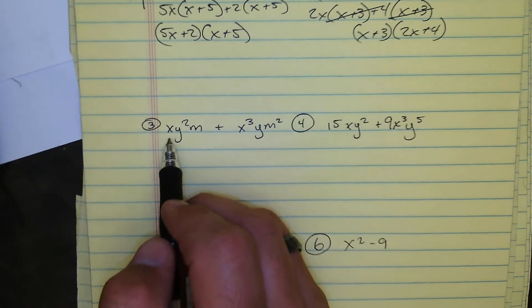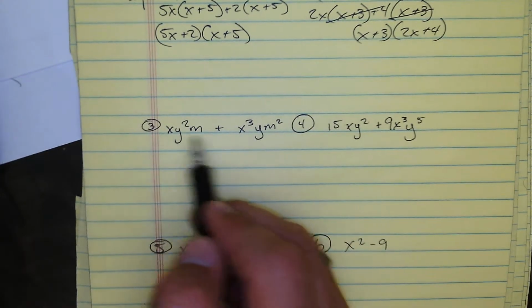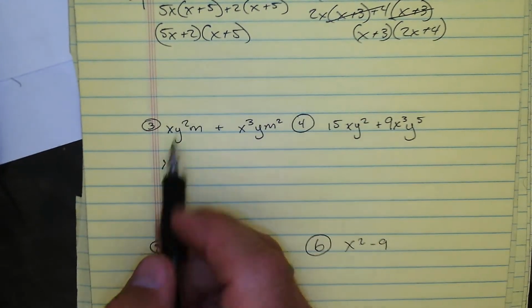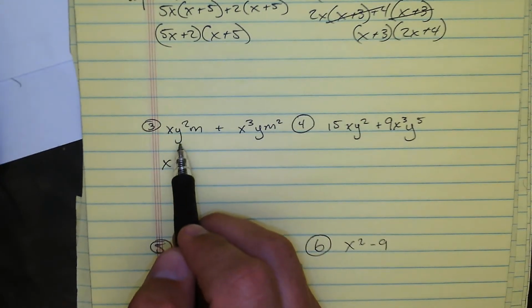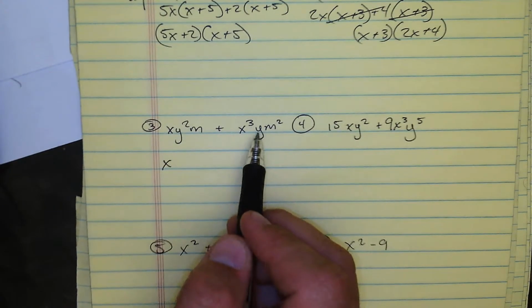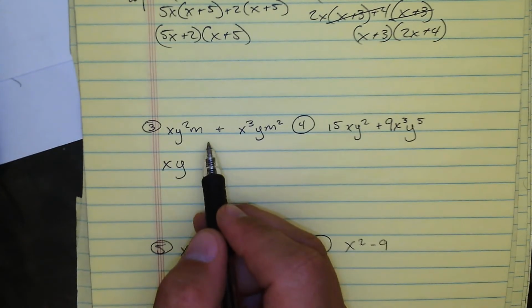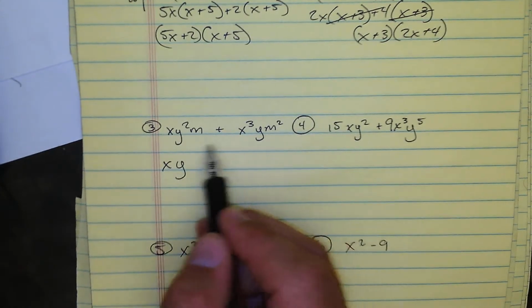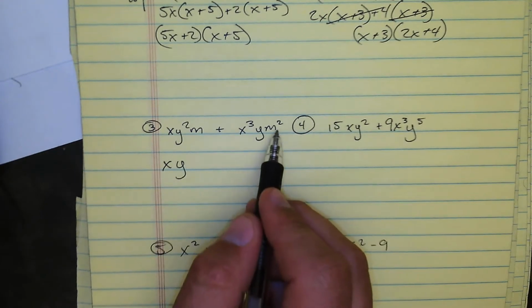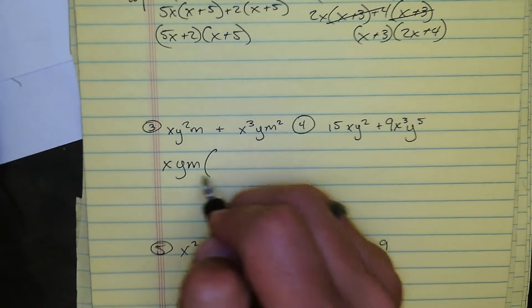In the first term, I can pull out an x, and the second term I can pull out an x to the third. So the largest I can pull out of both is just an x, so the GCF will just have an x. I'll look at the y's. I have y squared and y. This has a single y being multiplied, so I can only pull out a single y for the GCF, and then they both have m's. Same thing, there's one m here, while this m has a 2 for the exponent, so I can pull out a single m for the GCF.